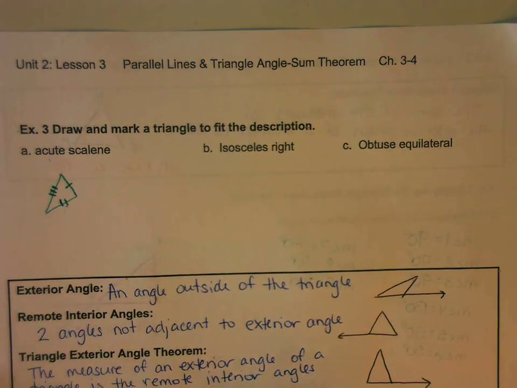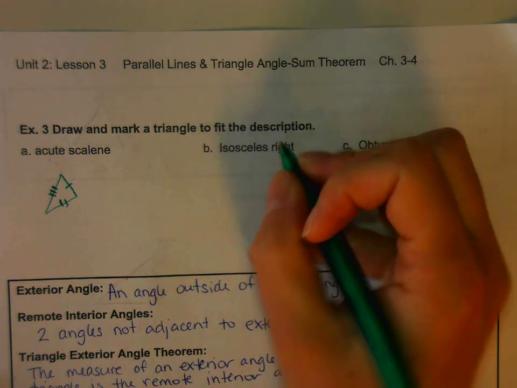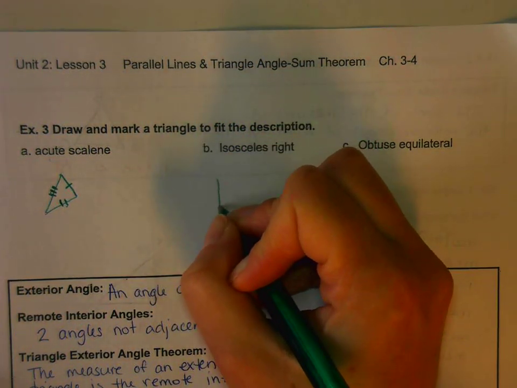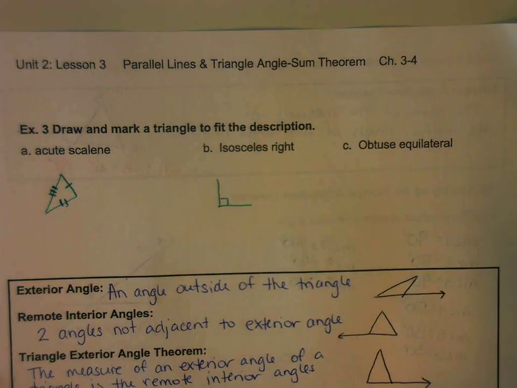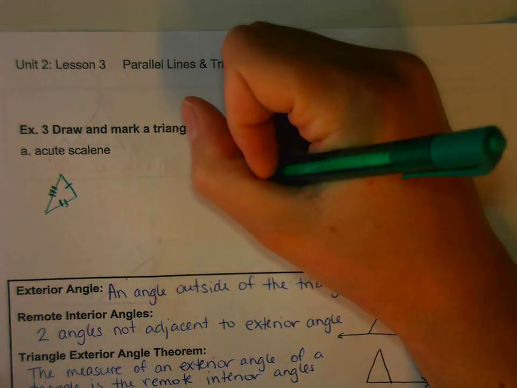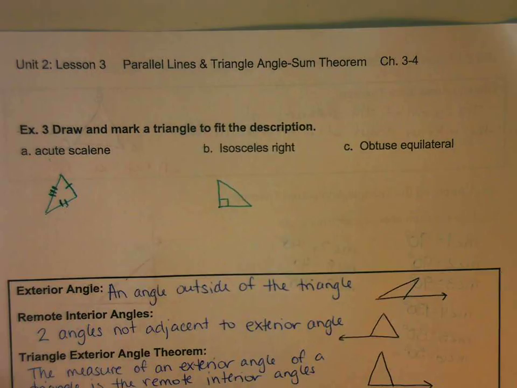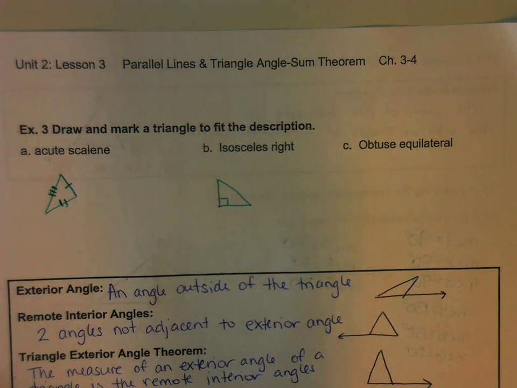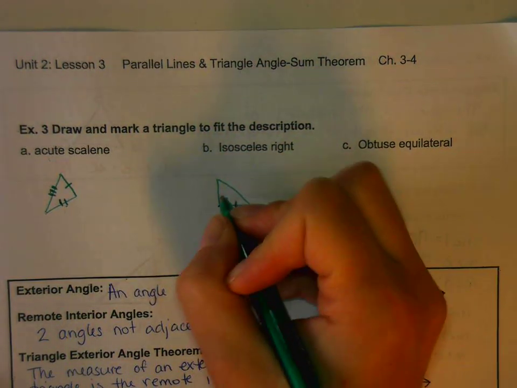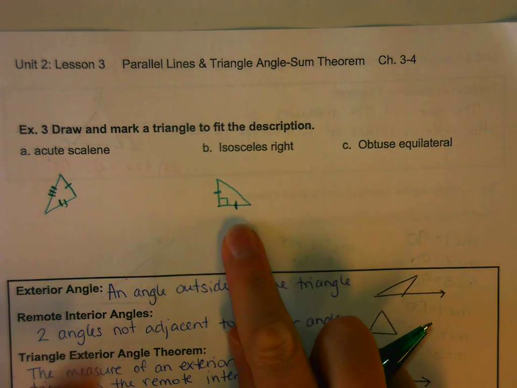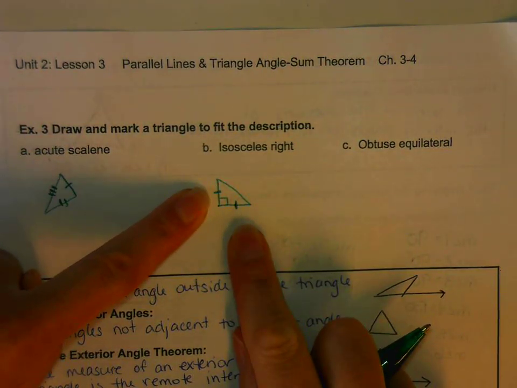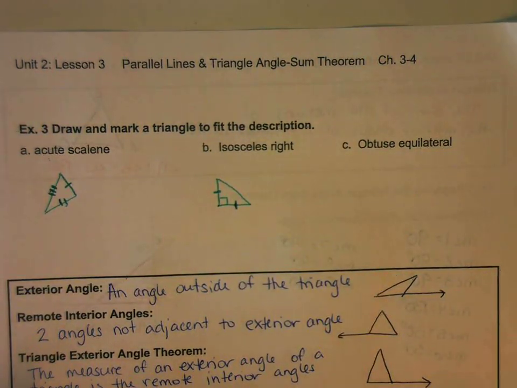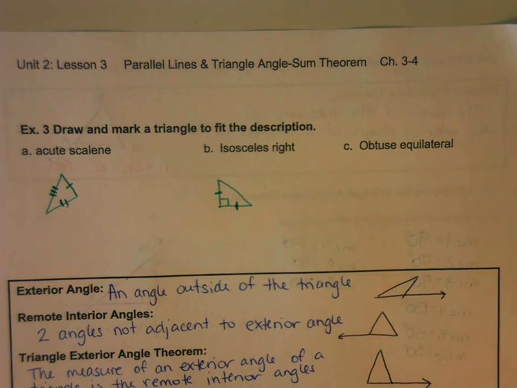An isosceles right triangle. The first part, right, meaning we have a right angle. So I'm going to draw a 90-degree angle. So I have my right. To make it isosceles, remember isosceles means you have two sides that are the same length. So that means my two sides will have to be my legs, and I'll put a mark on them, and they have to be the same to represent the fact that they are the same length.